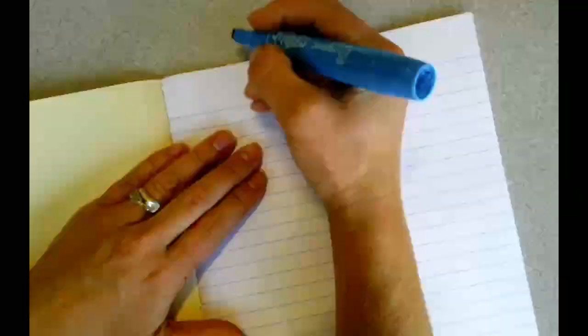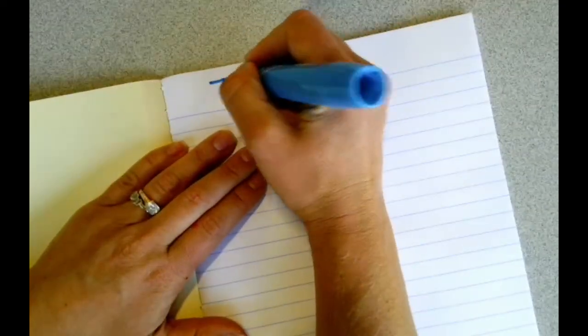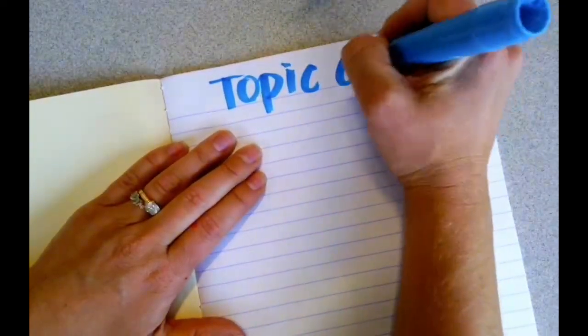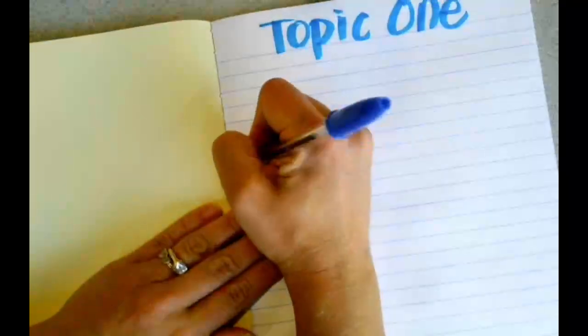Alright, hello, here's my first extra notes lesson. It's in your composition notebook. At the top, I'm going to put topic 1. And I'm going to skip right down to lesson 1-2 today.